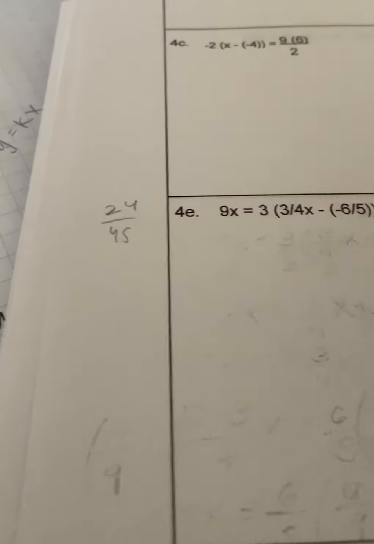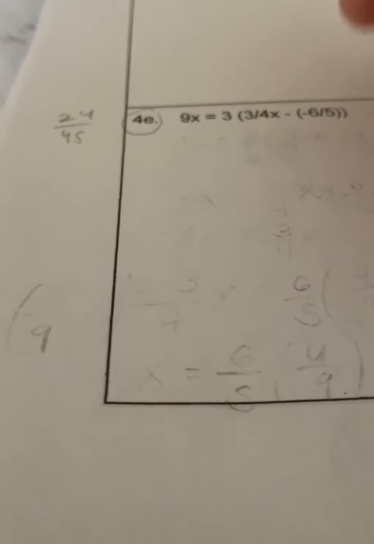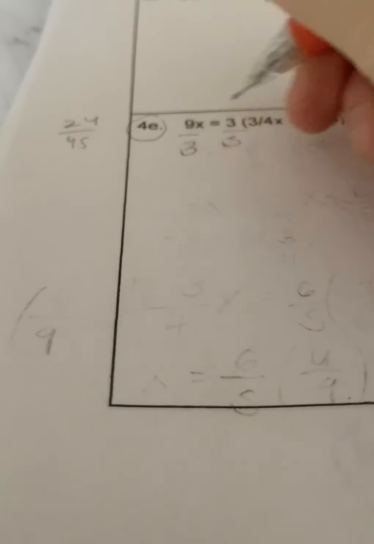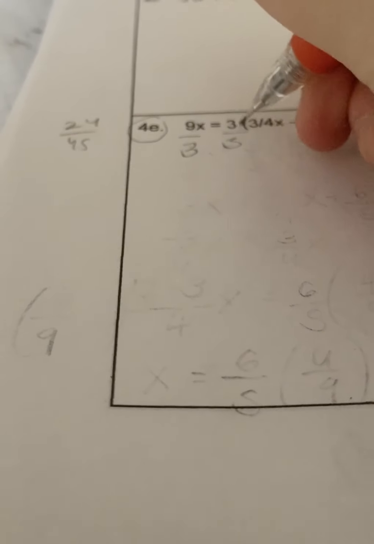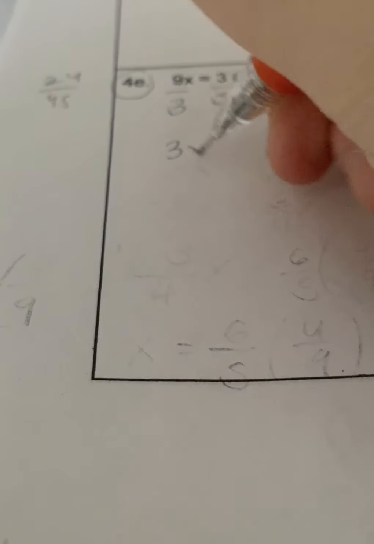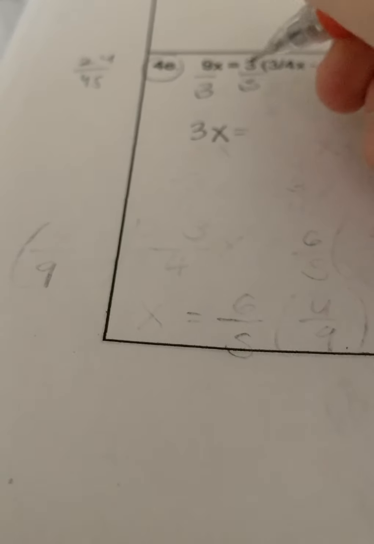The last question that I will be reviewing is 4e. So I'm trying to isolate x, and to do that, I need to divide by 3 on both sides because I want to get rid of this separated term here. So 9x over 3 is 3x, and then 3 divided by 3 is just 1, and any term multiplied by 1 is just that term.